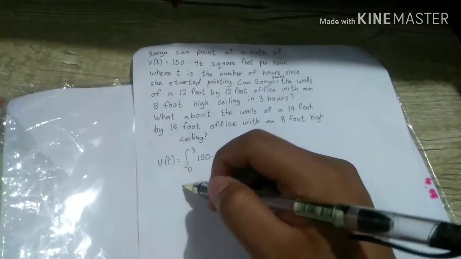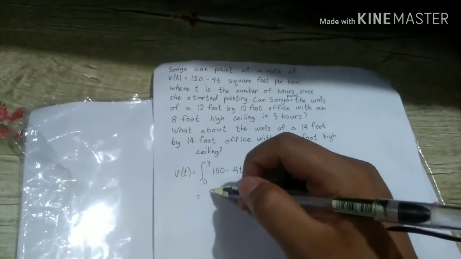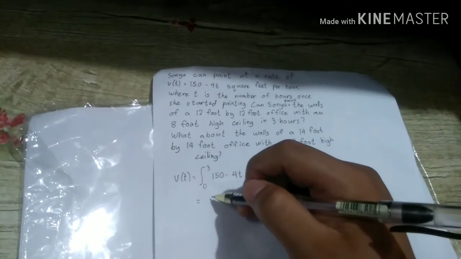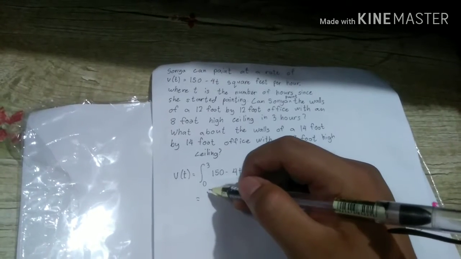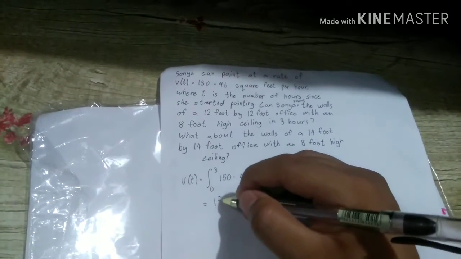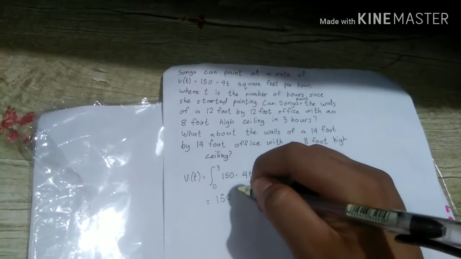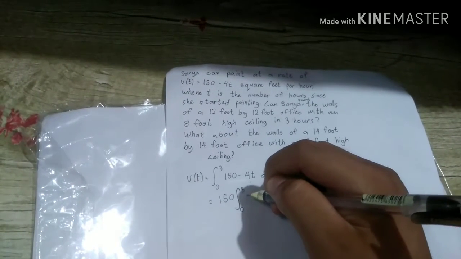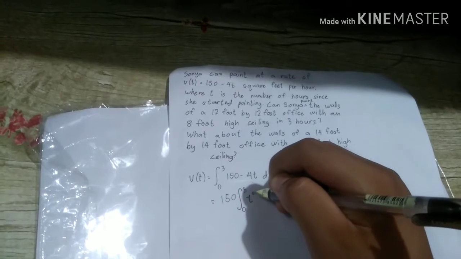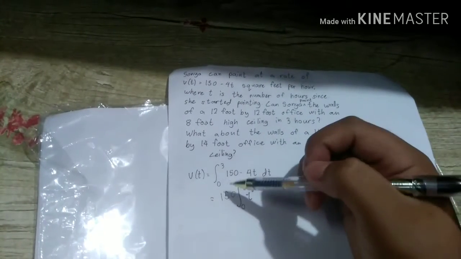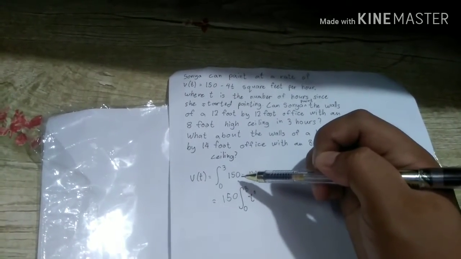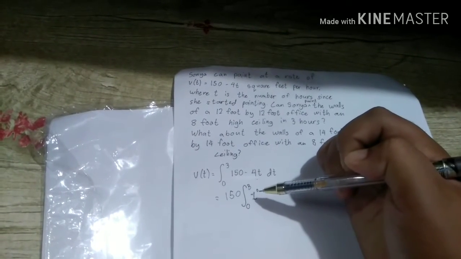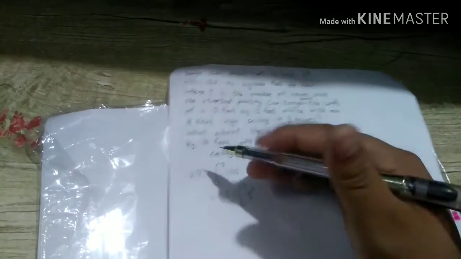So the first thing we need to do is to integrate 150 and 4t. In order to do that, we need the integral from 0 to 3 of 150 times t raised to 0, because 150 has no variable, so we put t raised to 0, which is equal to 1.